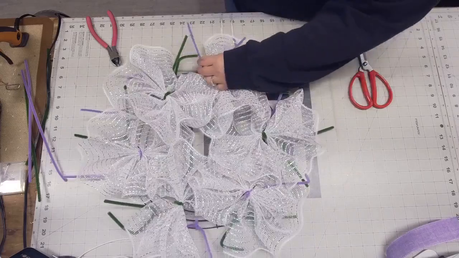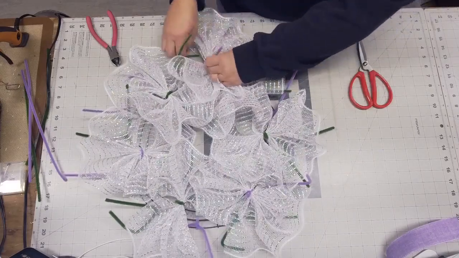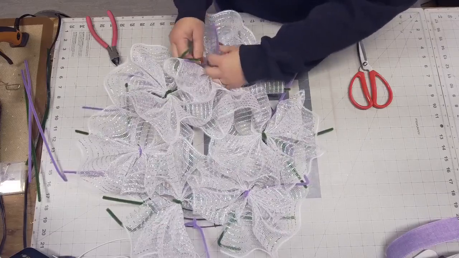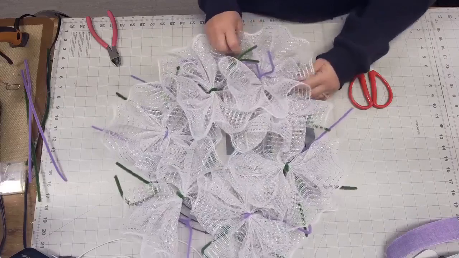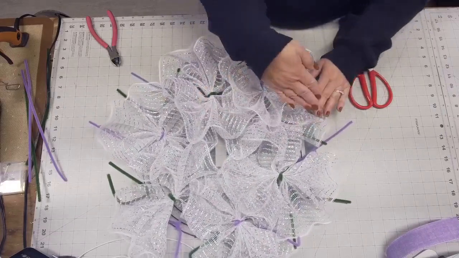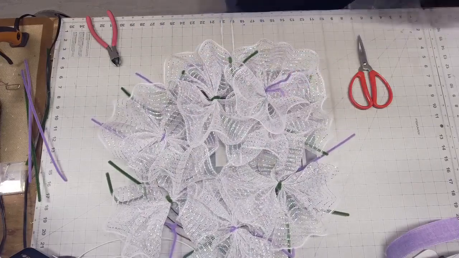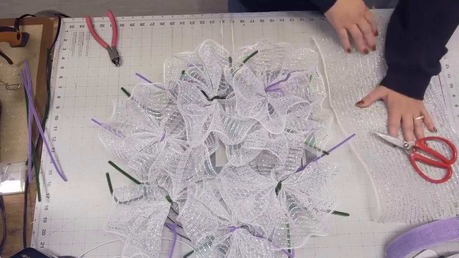So I am going to go in right here, tuck this in, and this one we are not removing our pipe cleaners. But we are going to take now and we are going to fluff these out over the pieces that we put on the inside. So let me get the other piece in so we can fill this whole section.